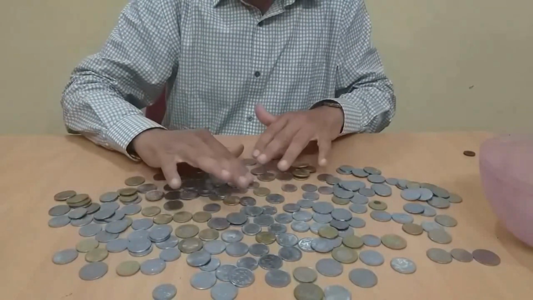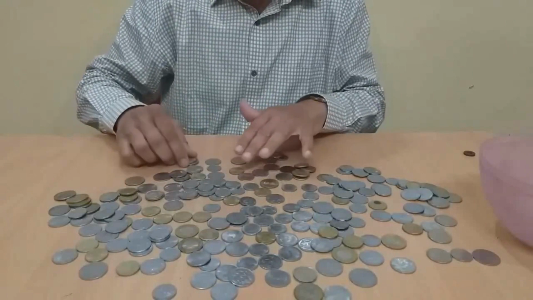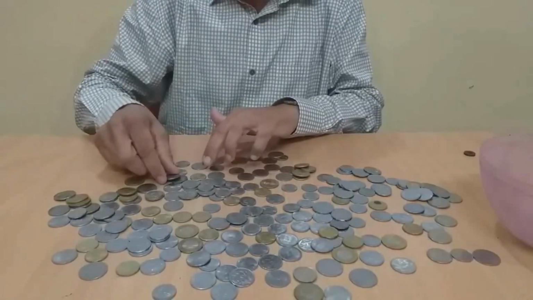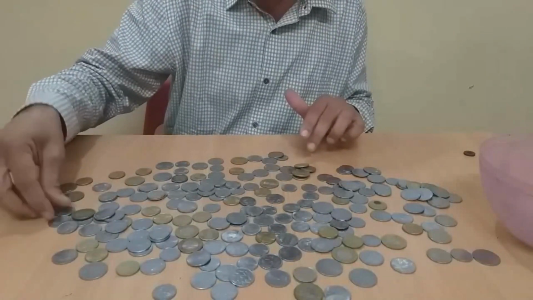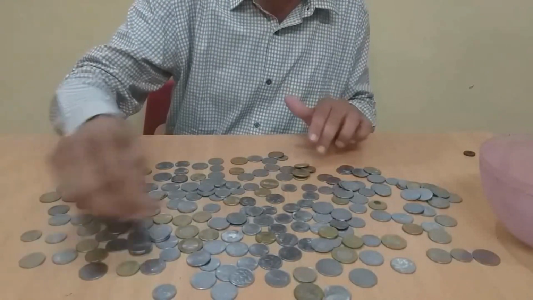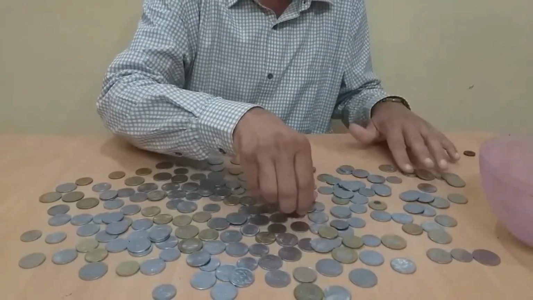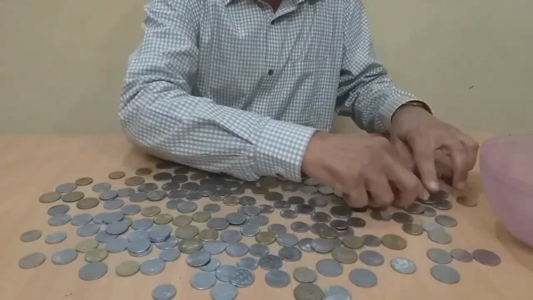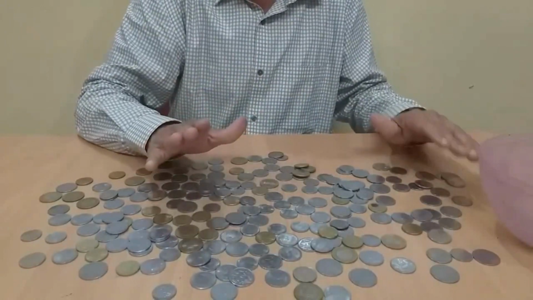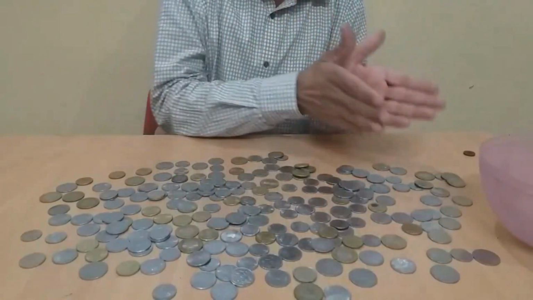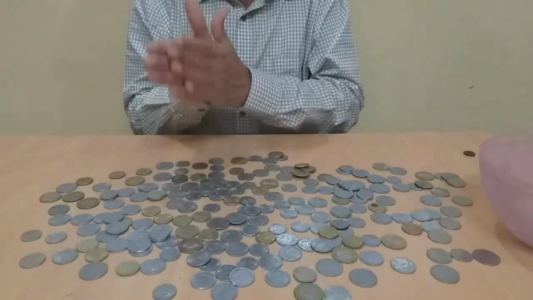It will be fun for all of you that if you do it for 3, 4, 5 times, or if you have more number of coins like I do, I have so many coins in front of me, then the answer will be always almost 50-50%. So if there are 300 coins, then 150 heads, 150 tails.